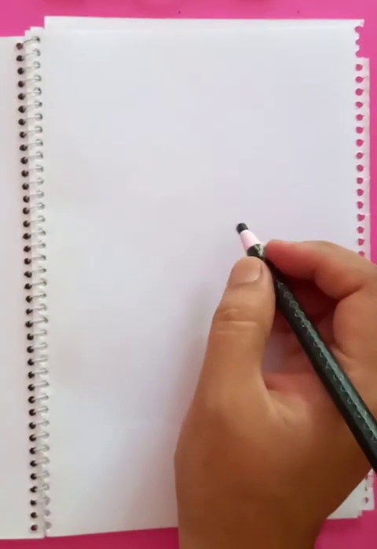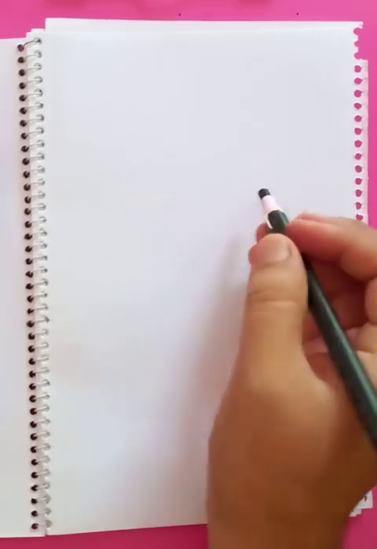Hi, how are you? Let's draw a nice sketch from this outline. Here you can see a canvas, that's a white background, and we're going to draw a picture.